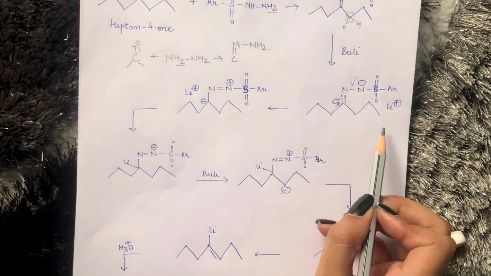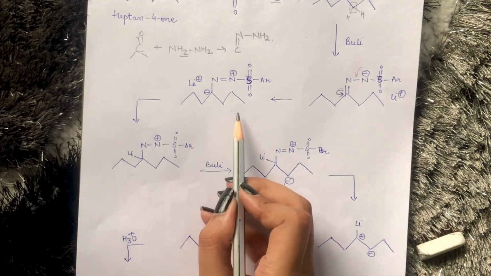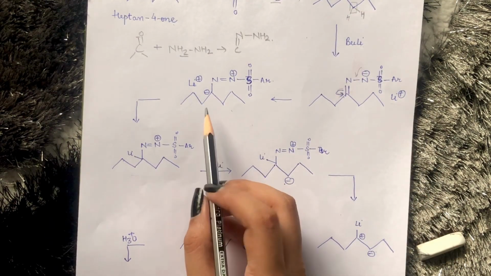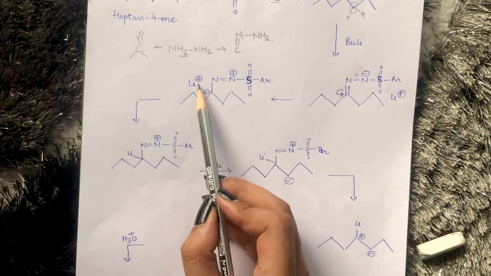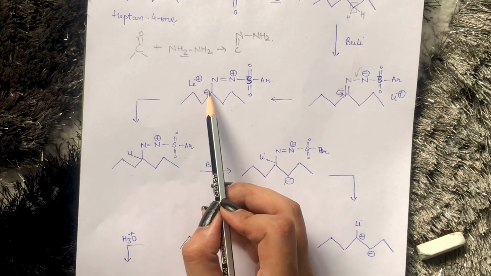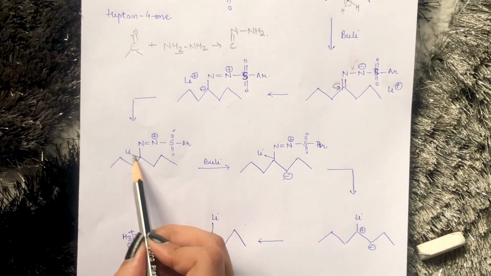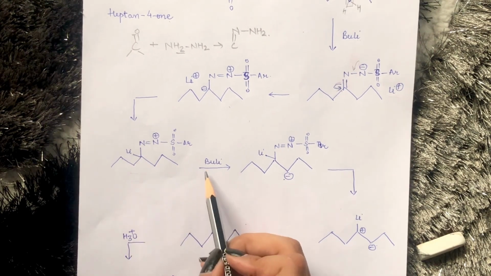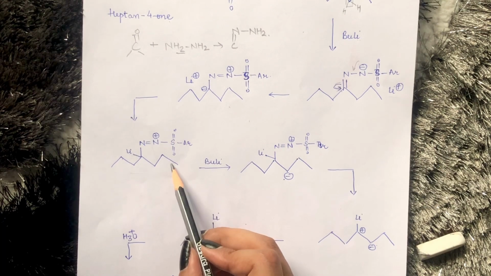Also, lithium positive is present in the reaction mixture. So we get this. Now either you can show charges on lithium and nitrogen, or you can simply draw a bond between them, like here I have shown. The second equivalent of butyl lithium will react with it.